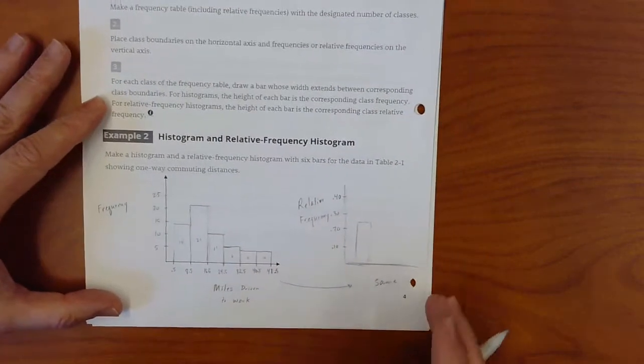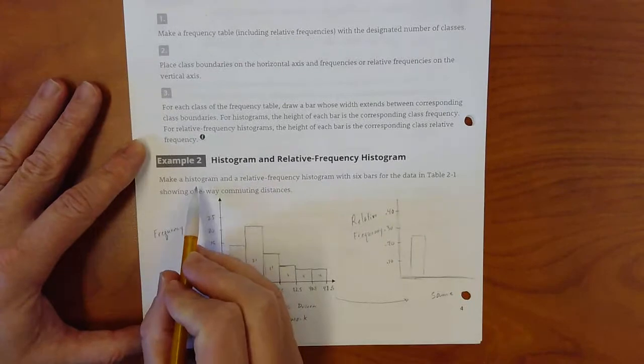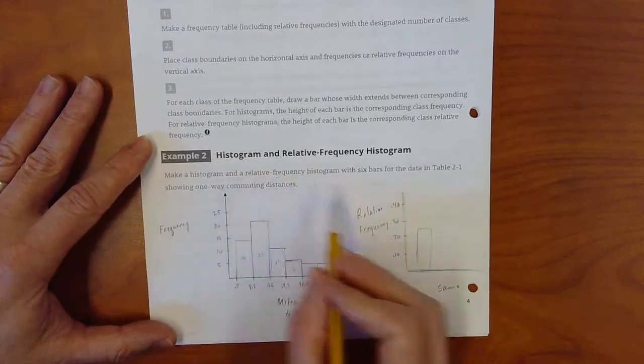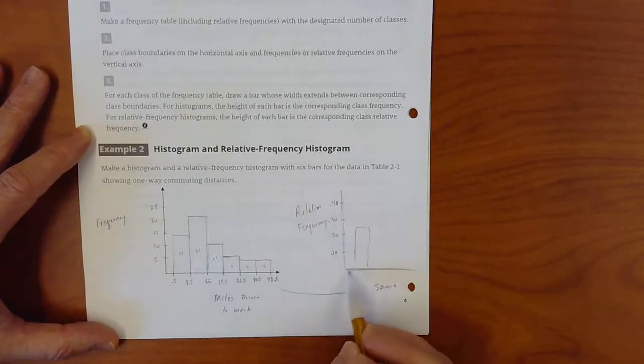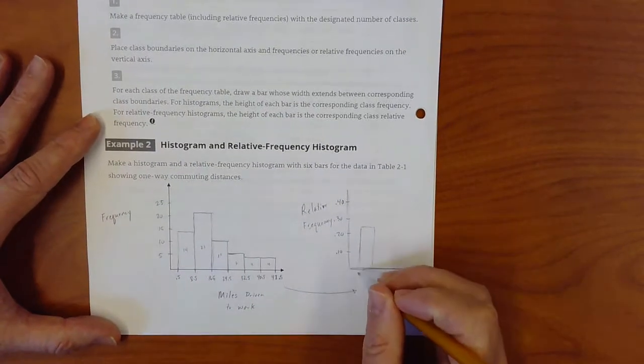Okay, picking up where we left off. Now, it does say histogram using a regular frequency and a relative frequency. We can just do one for now. I already got you going on the other video, just doing the relative frequency. But here's why we need these class boundaries.